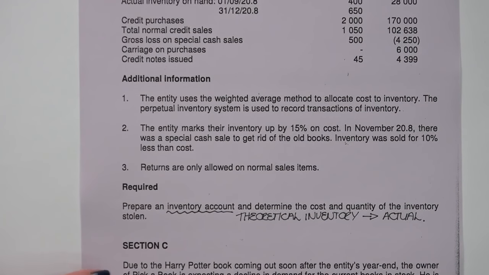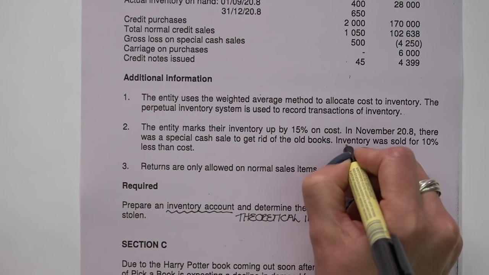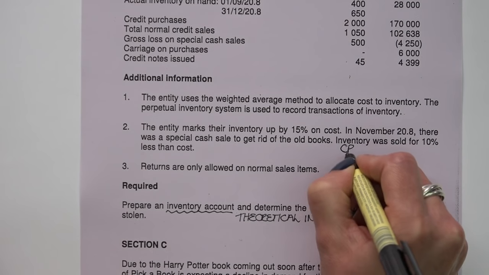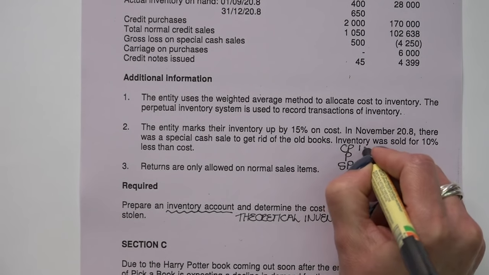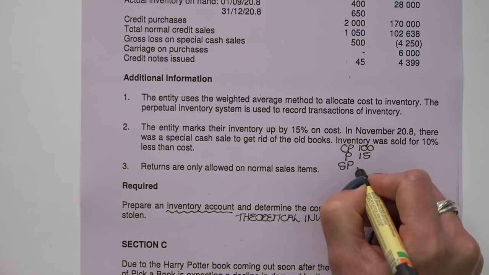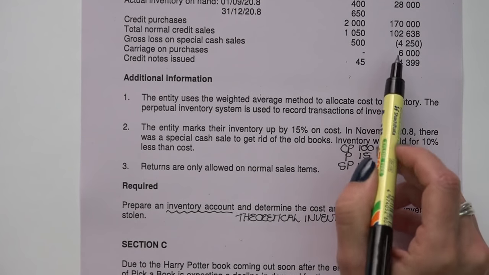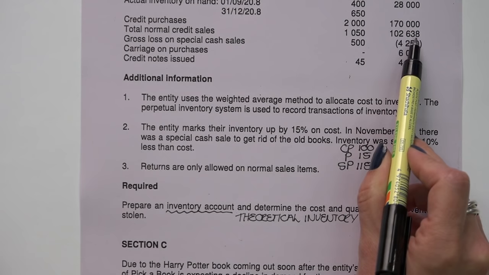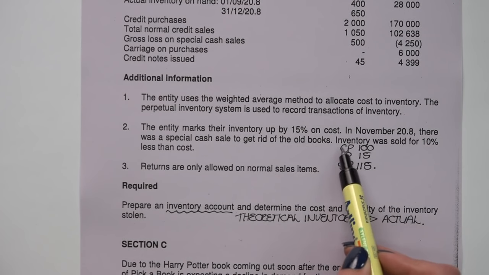Now, if they give you a profit markup on cost, if we work with our 3 concepts, cost price, profit, and selling price, if it's on cost, the cost will be 100, the profit is then 15, and the selling price will be 115. If they provided me with a selling price of 102 and I want to convert that to a cost price, it's what I want.